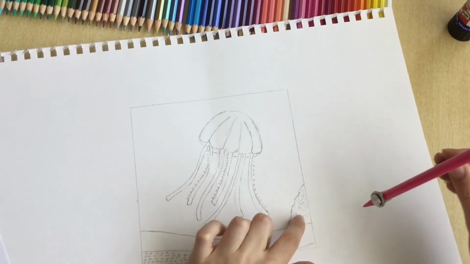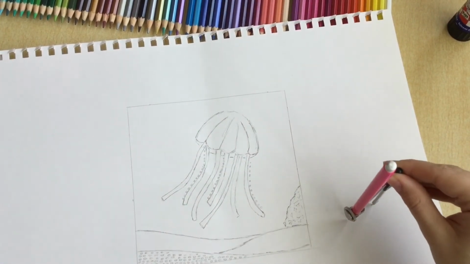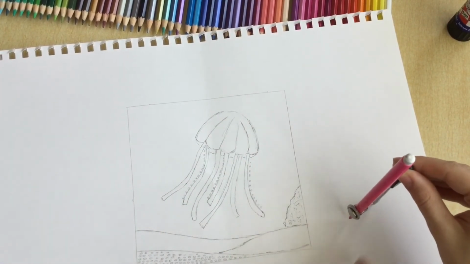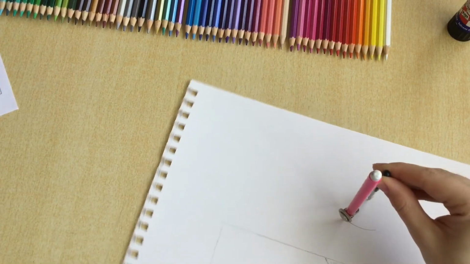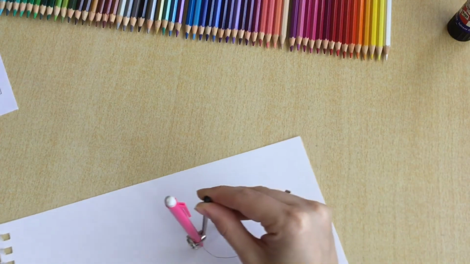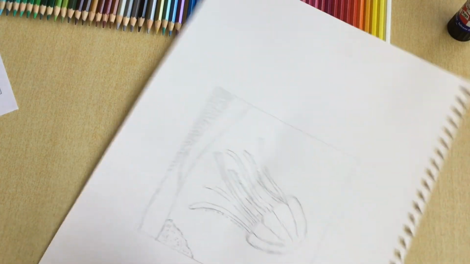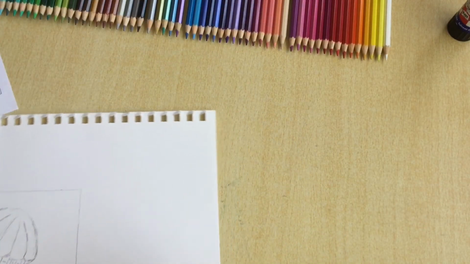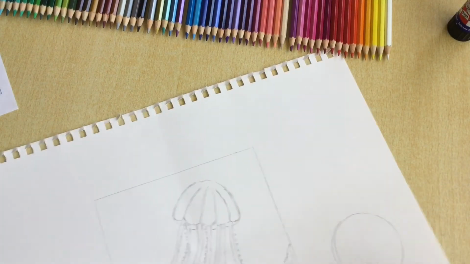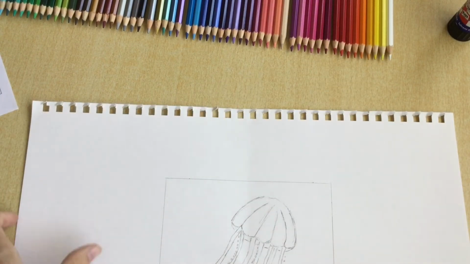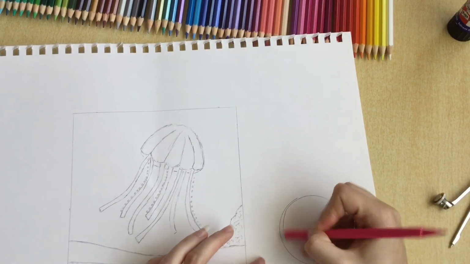So I'm going to focus first of all on the rocks down here. Easiest way to do this is get the point of your compass on here and turn your piece of paper around, which would work even better if the compass was a little bit better. Okay, so I'm going to have to very quickly rub that out a little because it didn't go too well.